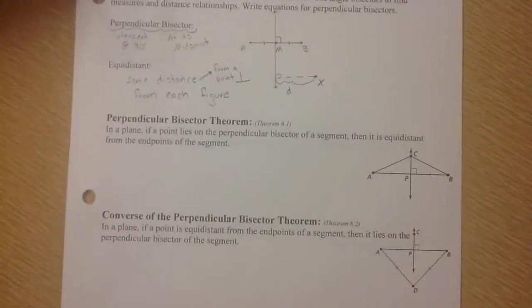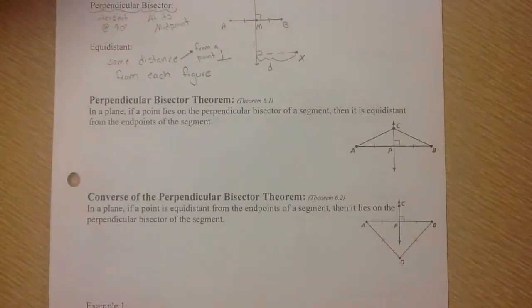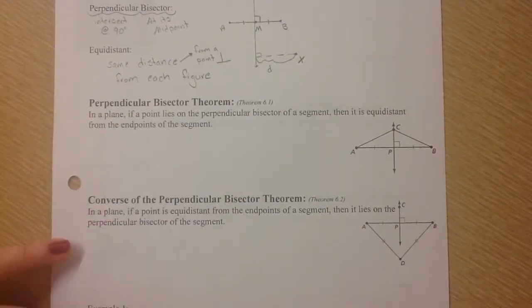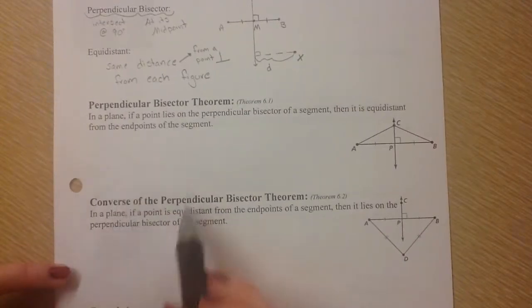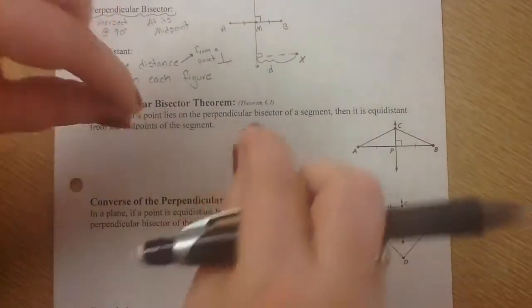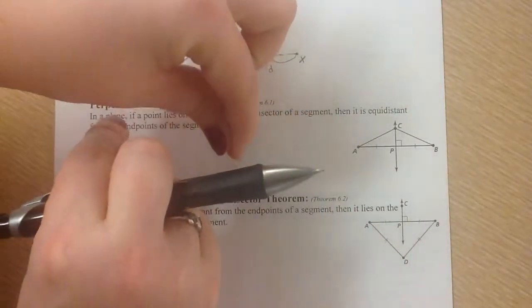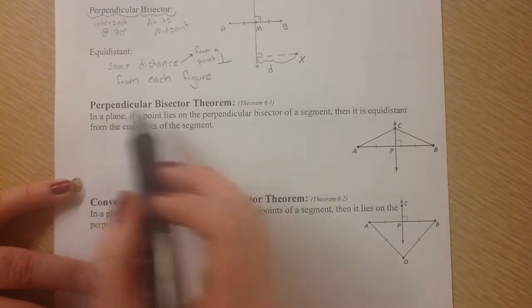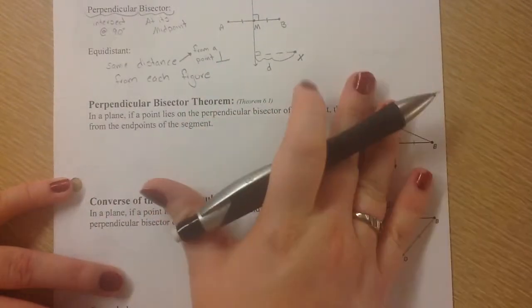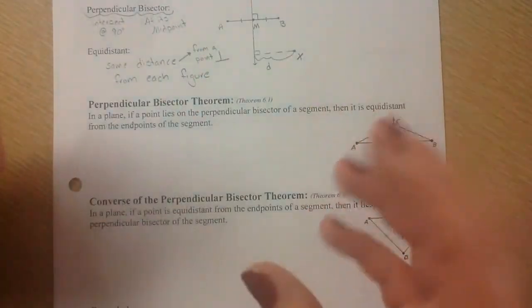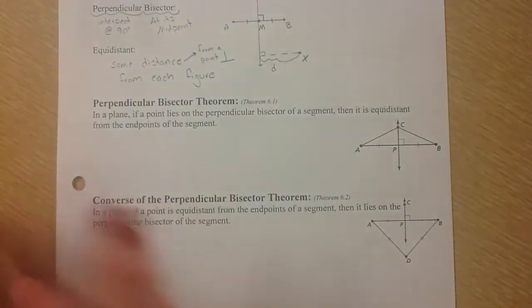Now we actually have a new theorem today. I think we'll have two new theorems total, but then also its converse. Again, if you don't remember, the converse switches the P and the Q: the hypothesis and conclusion switch spots. So here, the perpendicular bisector theorem in a plane. This is restricted to a single plane, not all over in space. It's here flat on the plane.